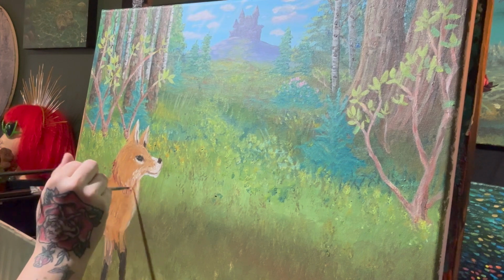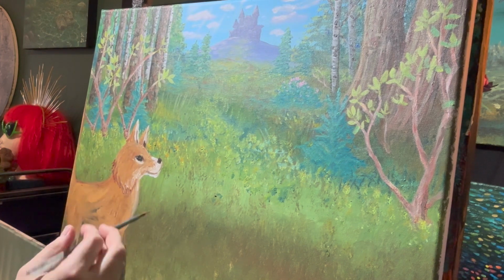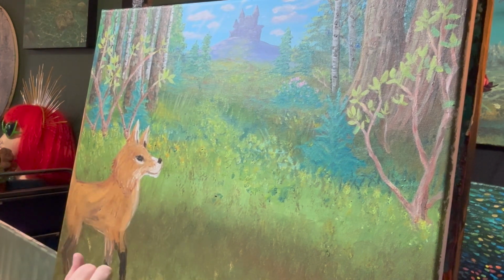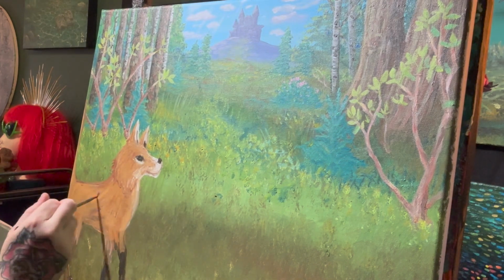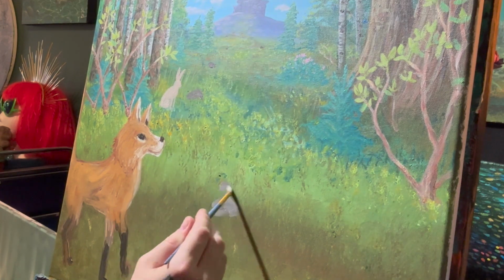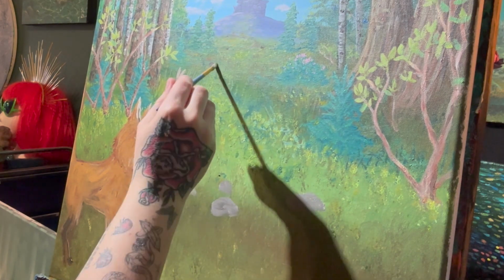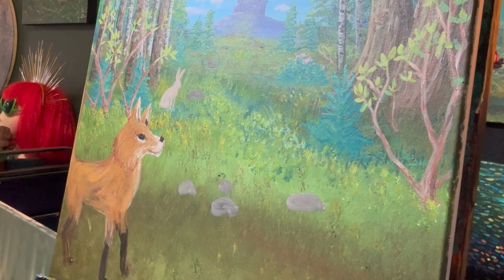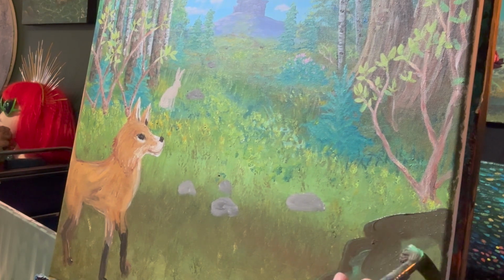But I was very eager to start painting some creatures, so I started in on a hare in the background. And over here is where I'm going to paint the ogre and its garbage, or the king's garbage actually, that it is eating.